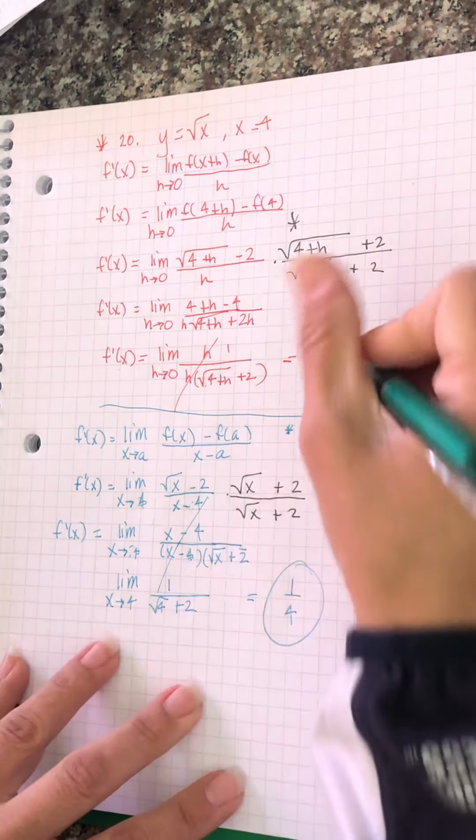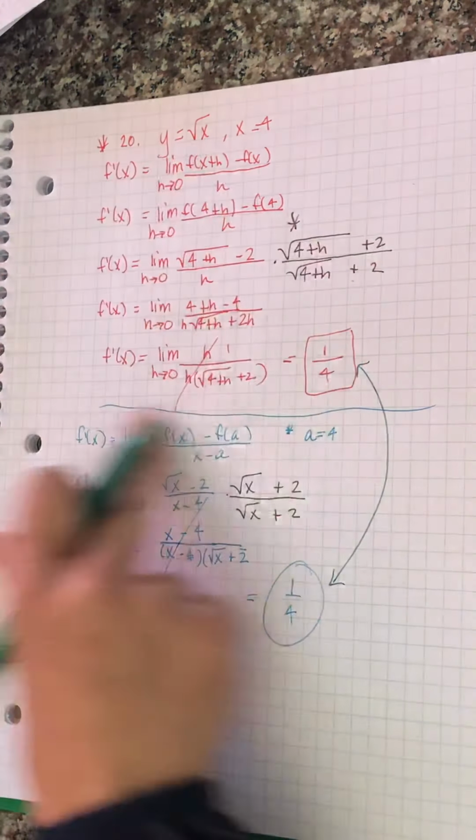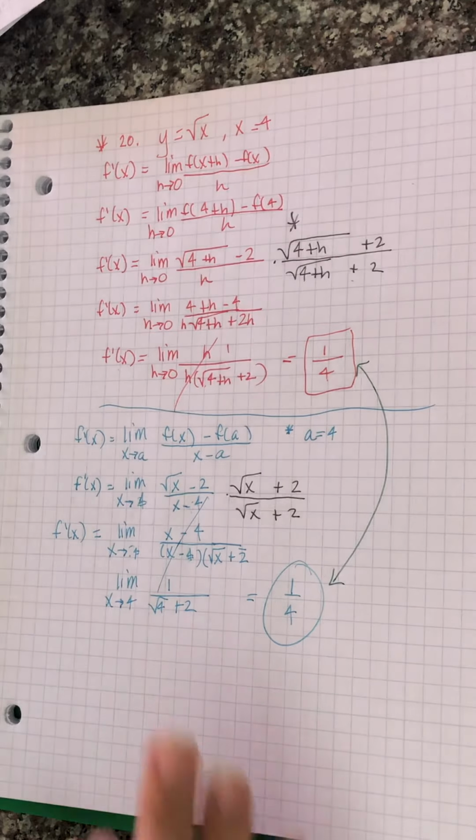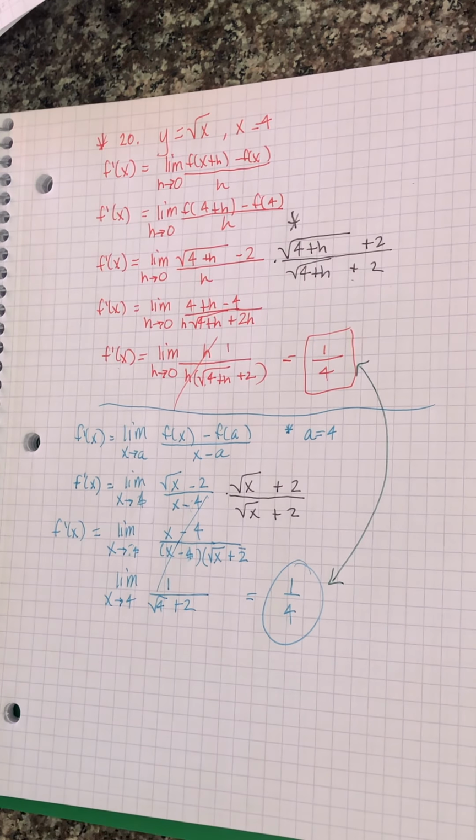See that? They are the same. One requires that you do the whole definition of the derivative, and one is at a specific point. And then they want you to find the equation of the tangent line and the equation of the normal line, which I am confident you can do.